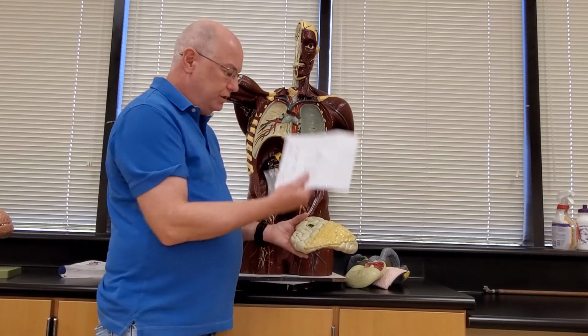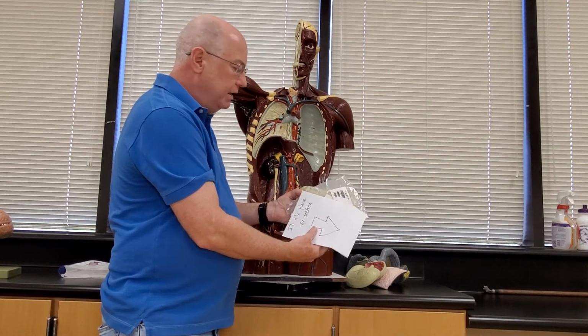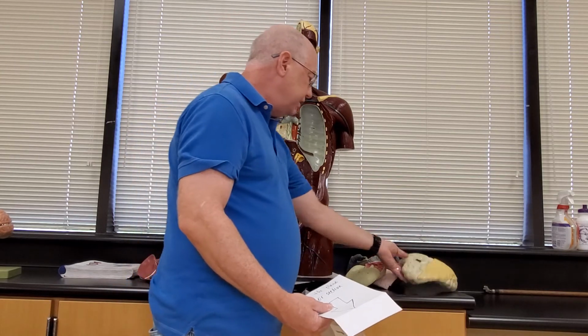The peritoneum has two layers. The layer up against the organ would be the visceral peritoneum. The layer that touches the outer wall of the cavity is called the parietal peritoneum. It doesn't matter if I show you the small intestine, the large intestine, or the stomach, it would still be visceral peritoneum and parietal peritoneum.